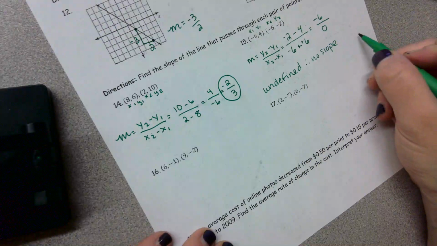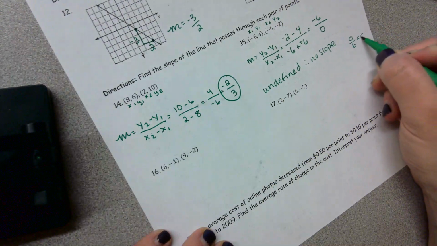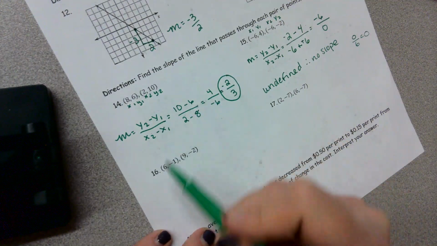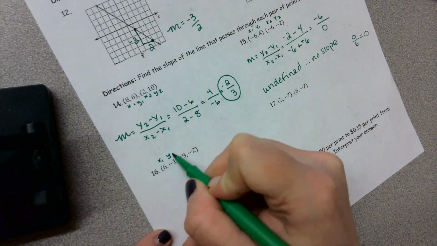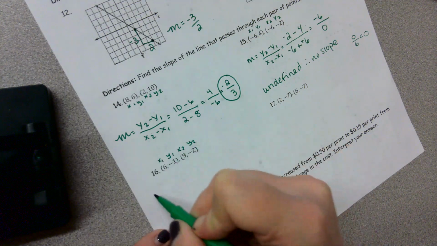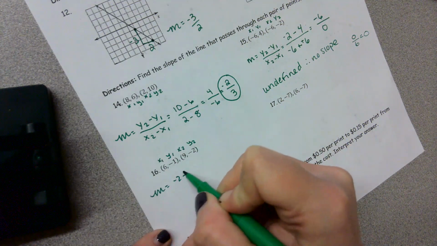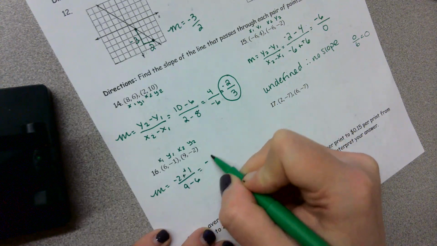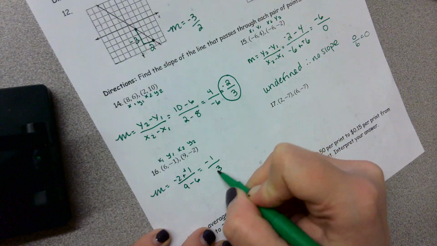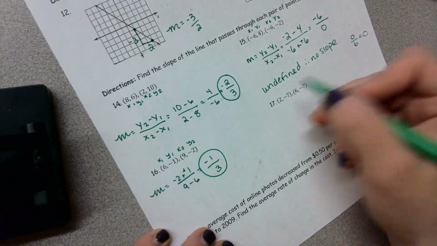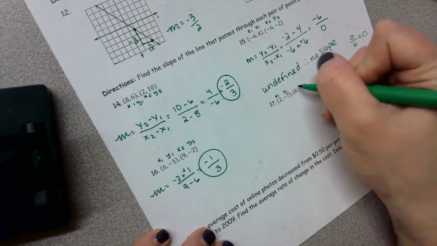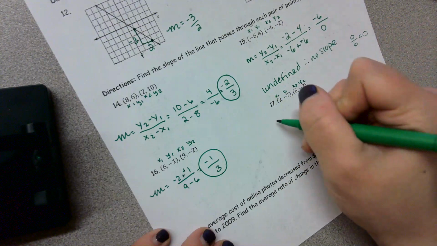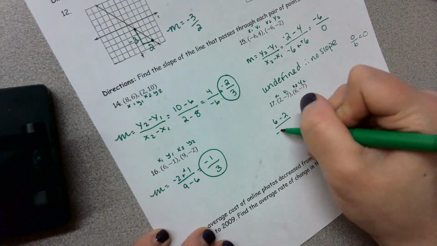These 3 little dots mean therefore. Here, like I said, if it was 0 over 6, that's okay. You get 0. Okay? Here, x1, y1, x2, y2. Same thing again. -2 minus -1 over 9 minus 6. You're going to get -1 over 3. x1, y1, x2, y2. 6 minus 2 over -7.